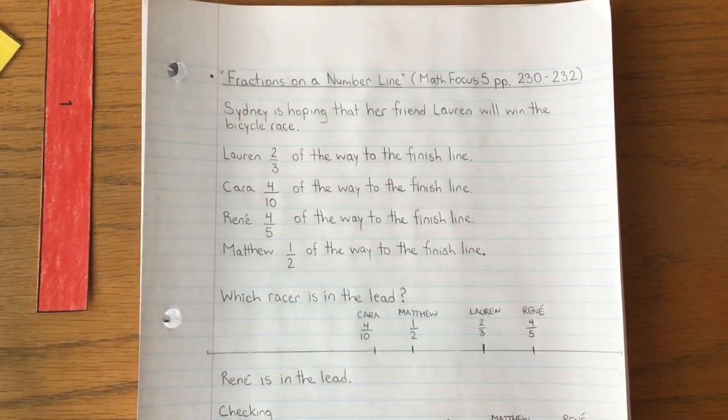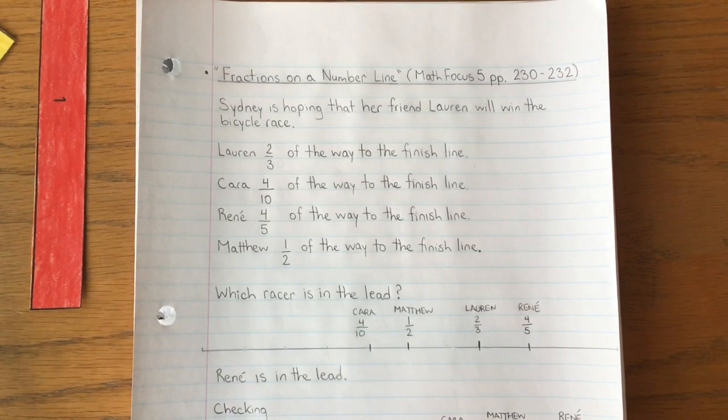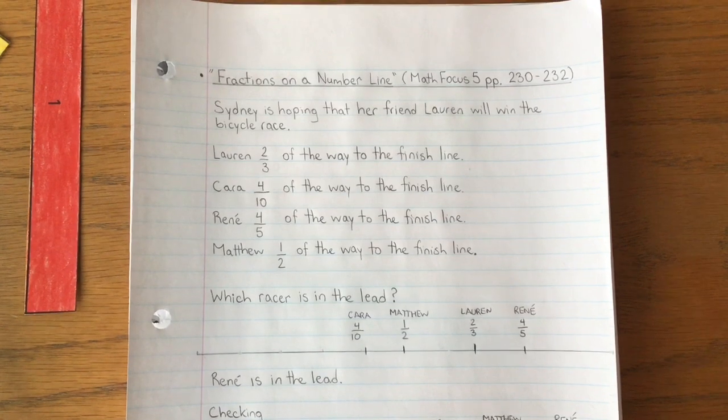Okay, so we are now on to our 7th lesson in our fractions unit. This is called Fractions on a Number Line. It's based off of Math Focus 5, pages 230 to 232.